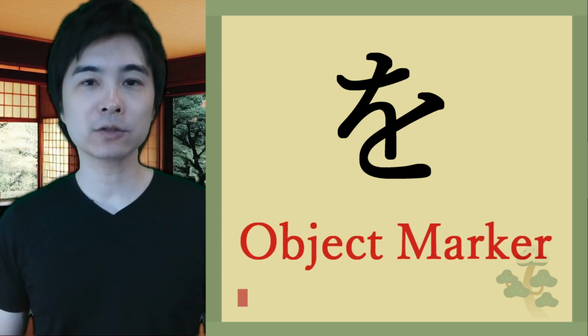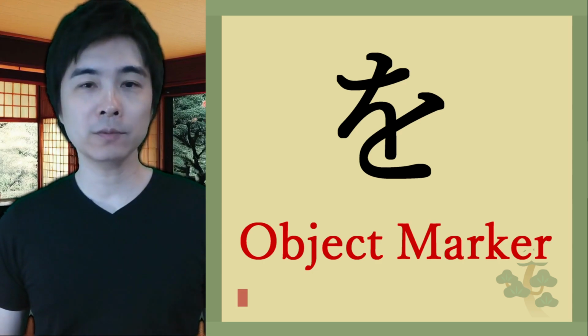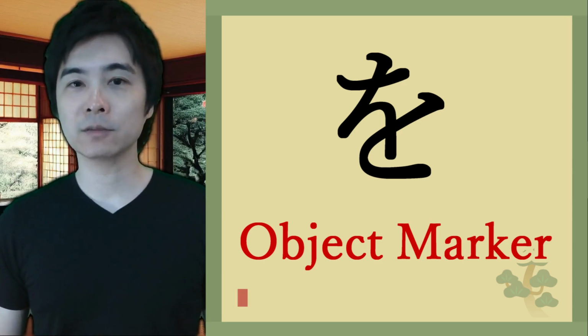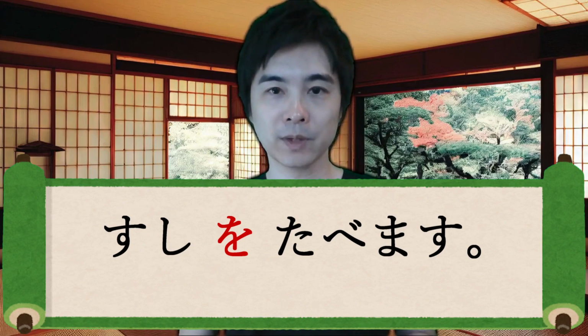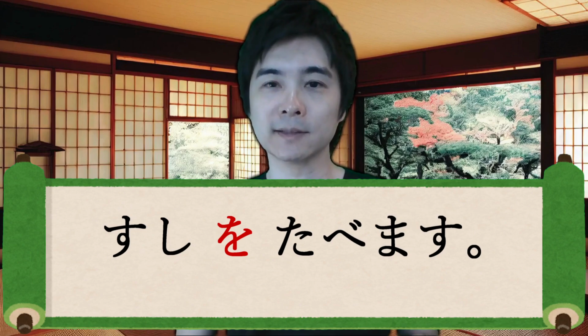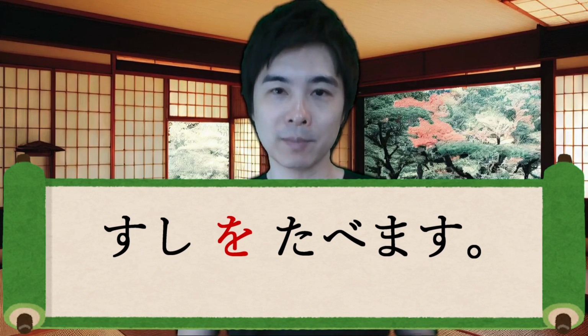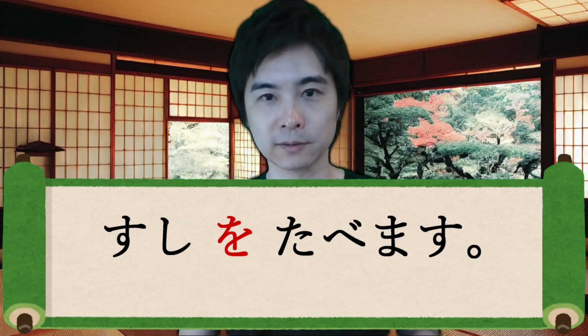The next particle that we will review is wo. Wo is also an important particle. Wo is called an object marker. Wo follows the object of a verb. The object means the target of the action. For example, 寿司を食べます means I eat sushi. If you want to say the subject of the sentence explicitly, you can also say 私は寿司を食べます. But in Japanese, the subject is often omitted when it is already obvious and clear based on the context.